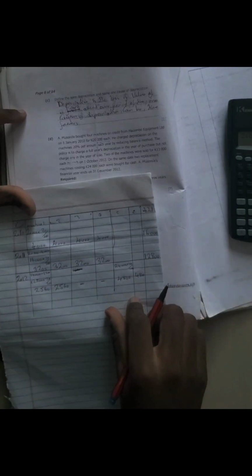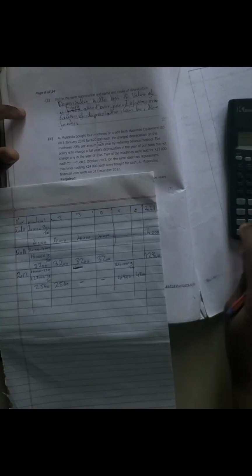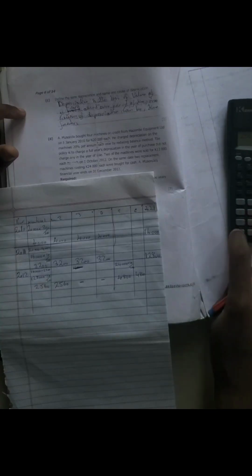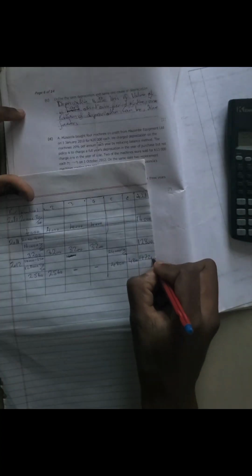Then I add up the total. We see how much we get as our total depreciation. So there's 2,560 plus 2,560 plus 4,800 plus 4,800, giving me 14,720. And just like that, with the help of this table, it will help me prepare the provision for depreciation account. So we start preparing the provision for depreciation account. This is how the provision for depreciation account is actually going to be.